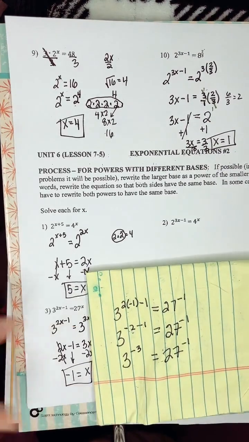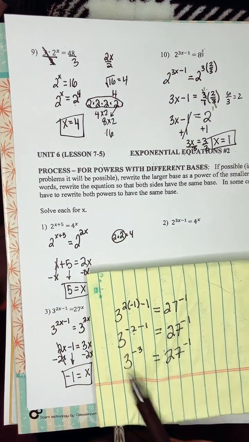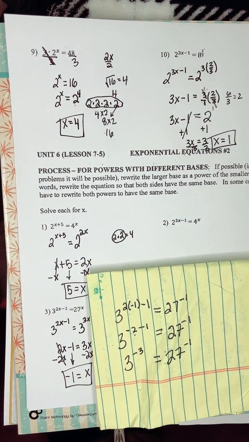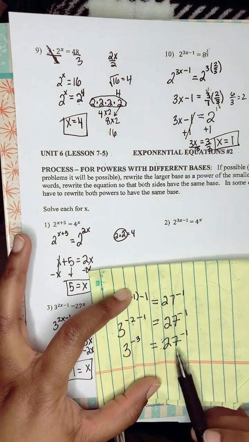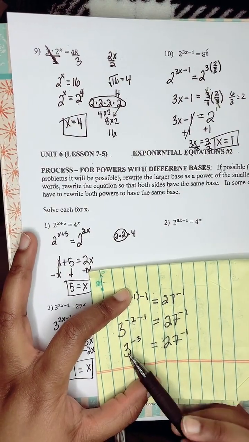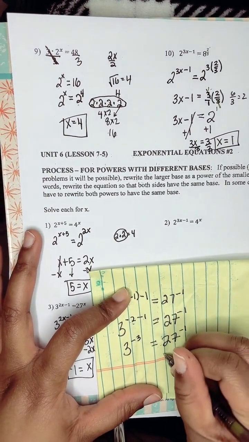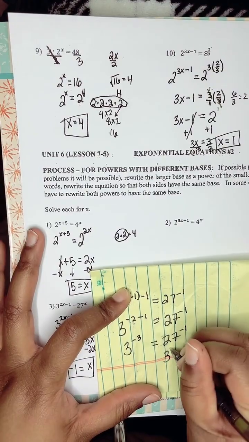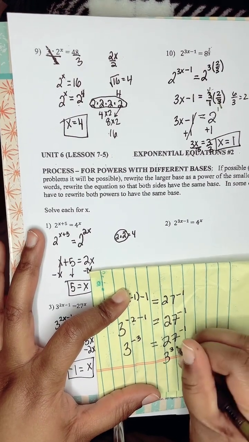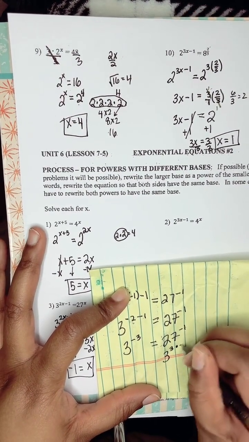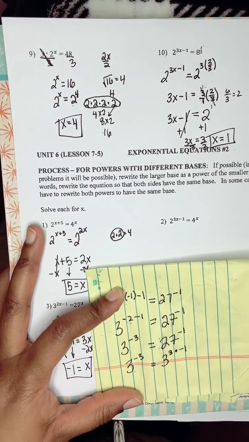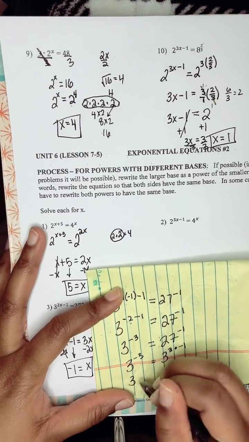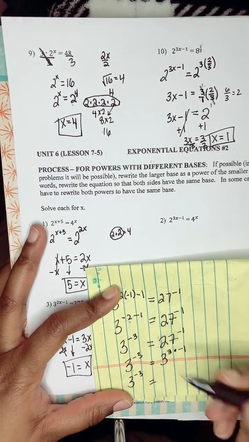This does not look the same, right? It does not look the same. But again, remember, if we change this 27 to the same base, it is 3 to the positive 3 times this negative 1 that they already had. Starting to look like a little magic.